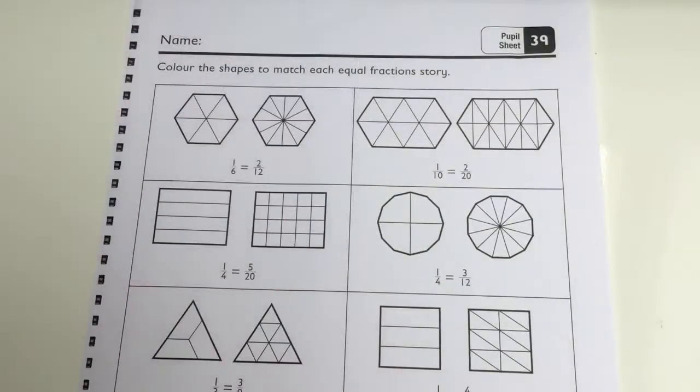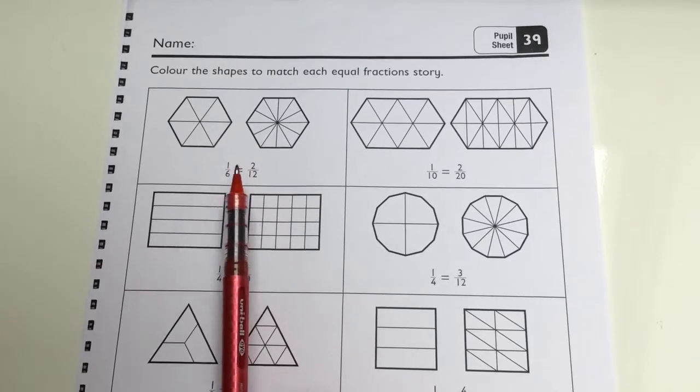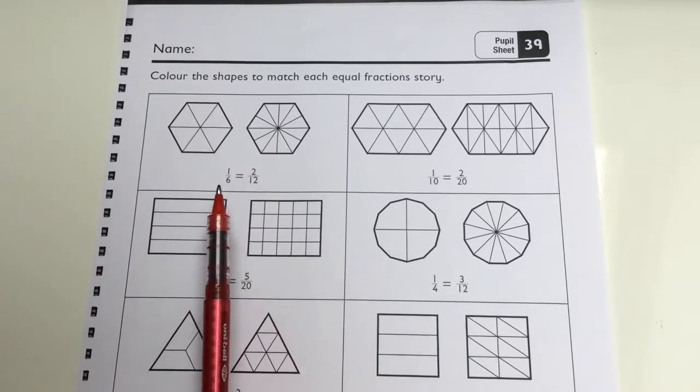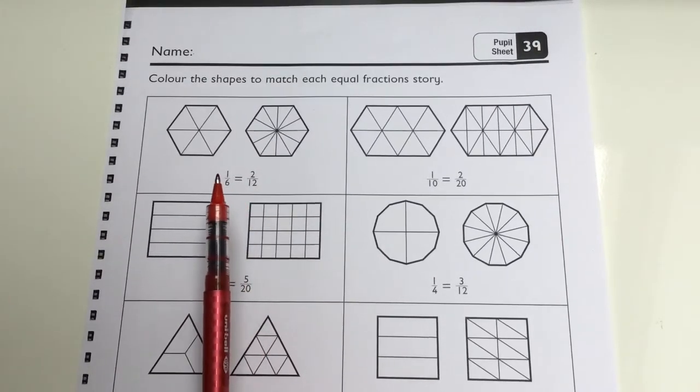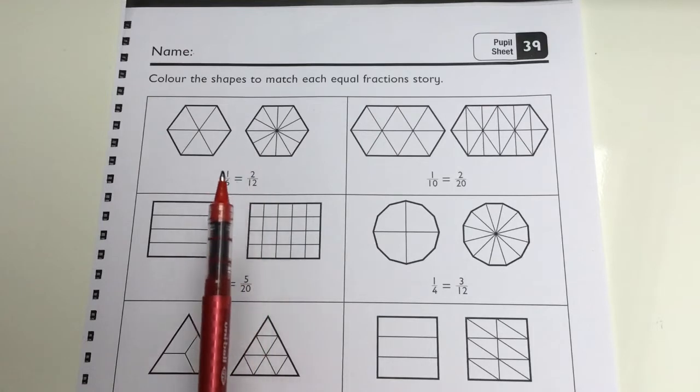Time to put this into practice then. You can see we have equivalent fractions down here. What did I do from 6 to get the 12? I timesed it by 2. And you can see quite quickly that what I did from 1 to get the 2 was times by 2 as well. This is an equivalent fraction.